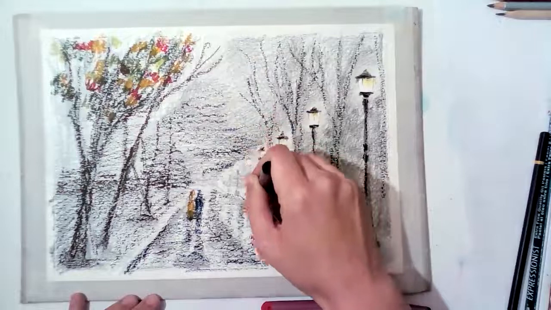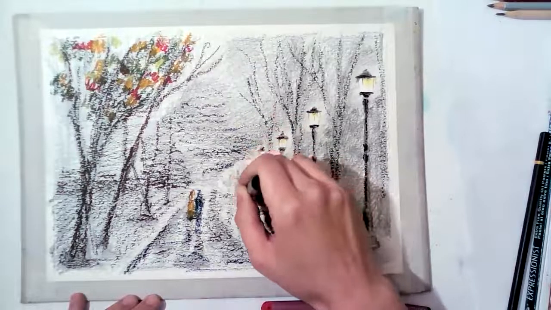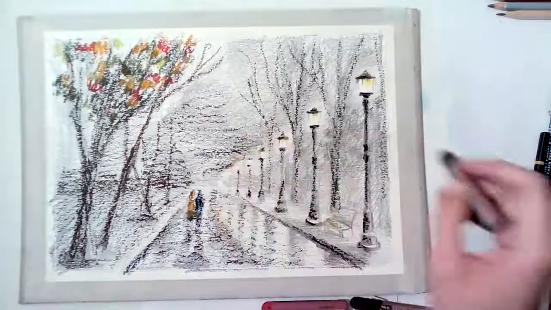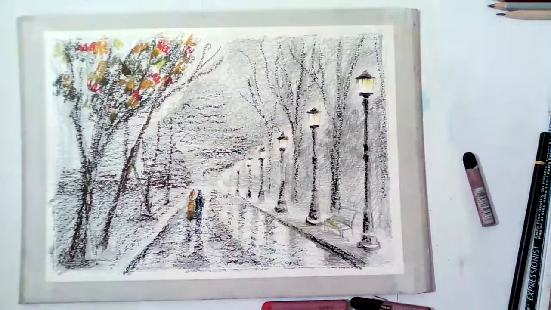Darren, what did you go with to do the colors? I've gone for acrylics. I'm not overly happy with how it's coming out, but I think I can turn it around.